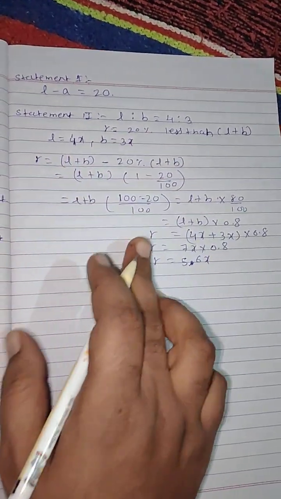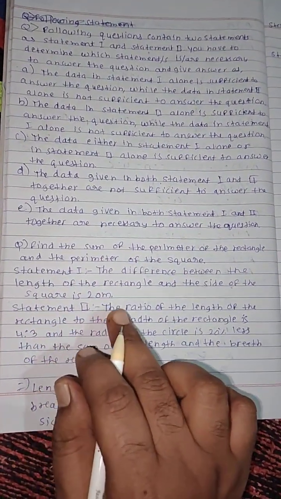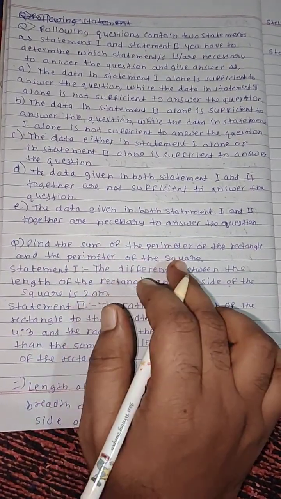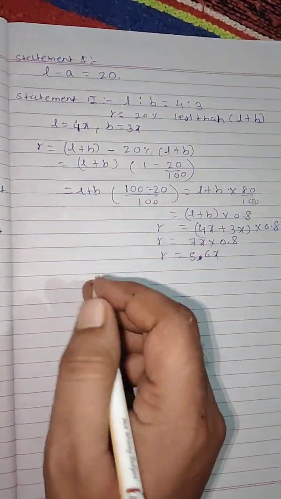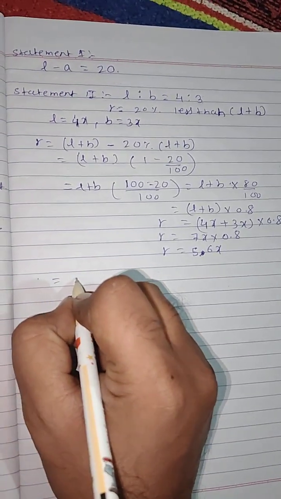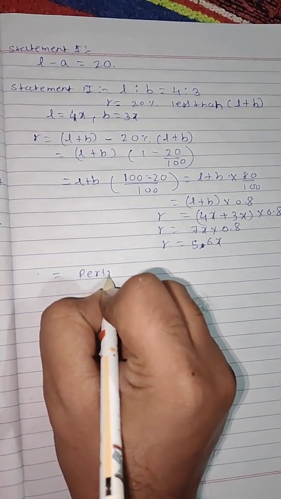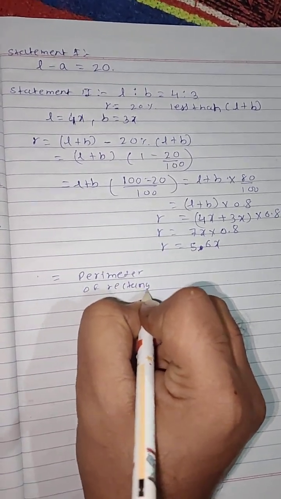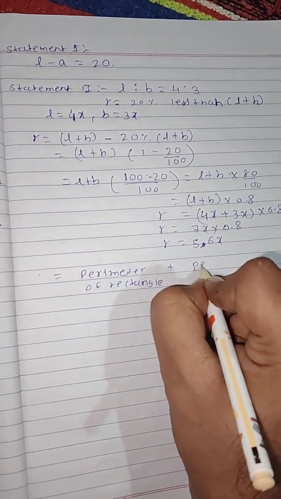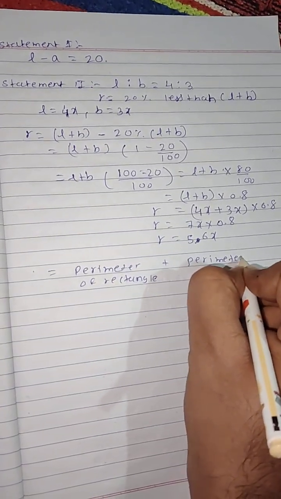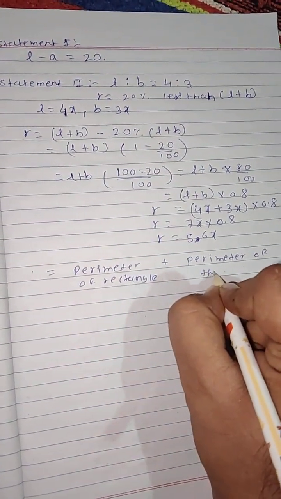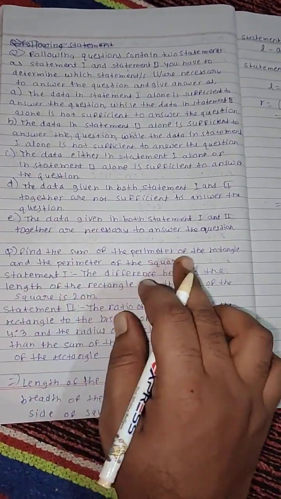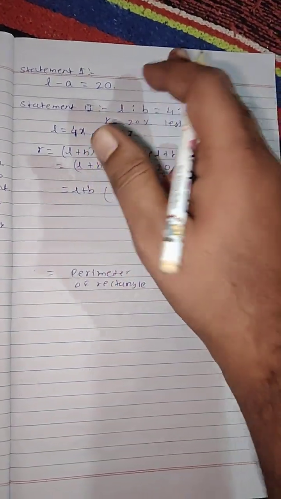So from the second statement also we are not able to find the perimeter of the rectangle and the perimeter of the square sum. In the question we needed to find the sum of the perimeter of the rectangle plus the perimeter of the square. We need to find this from the question. So by using statement 1 also we are not able to.